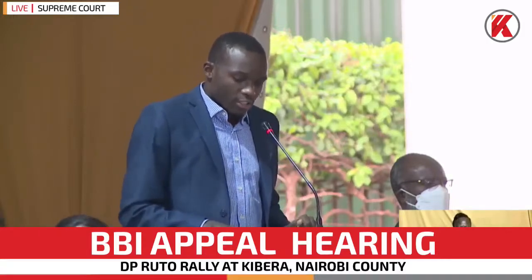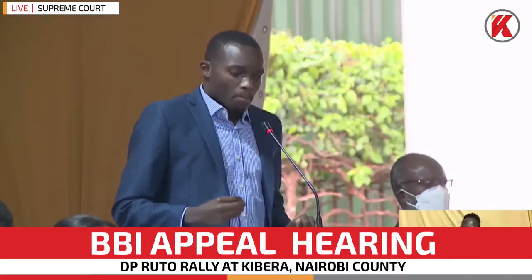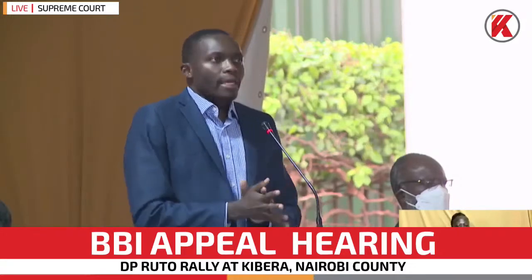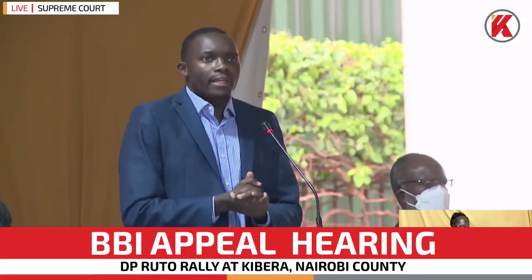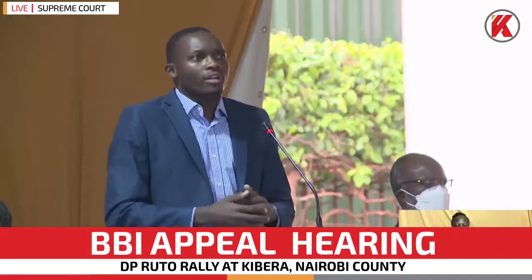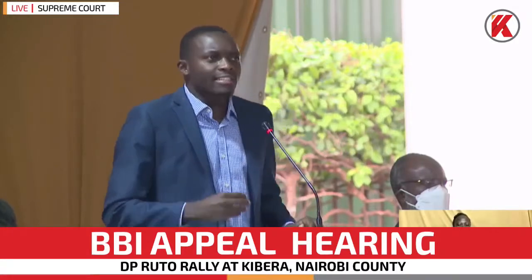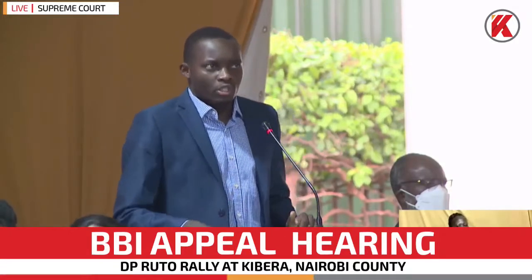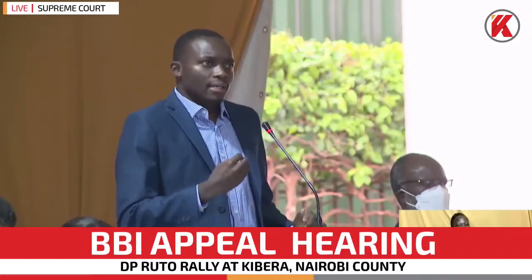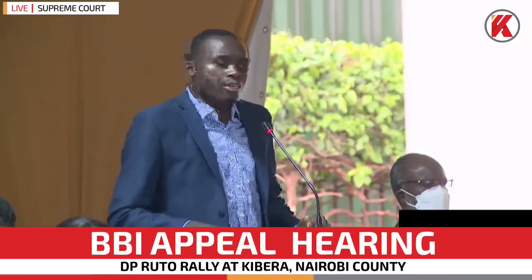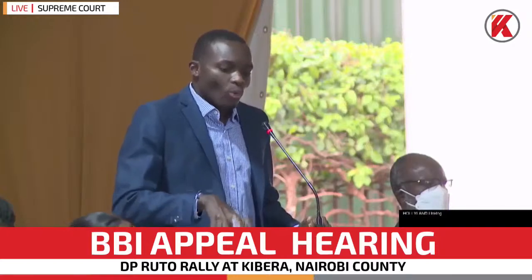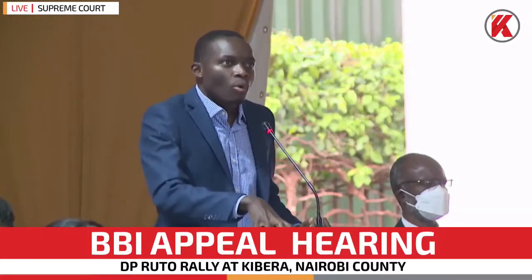Still on the basic structure doctrine, in the constitution making context, the sovereign is really regarded as a sovereign and is called the primary constituent power. That is the power to make and remake a constitution. So the dispute that came before the court is really whether it should not be whether the basic structure doctrine is applicable or not.